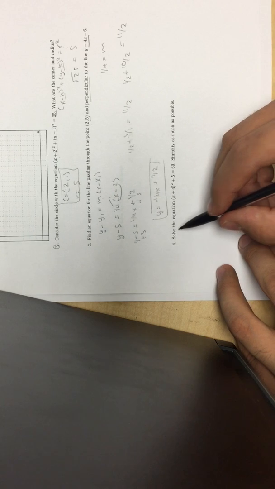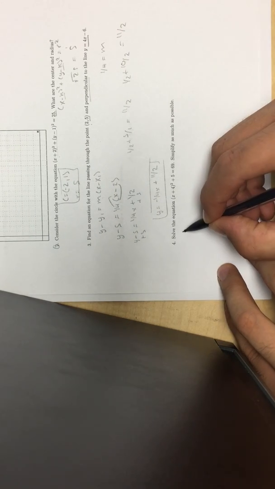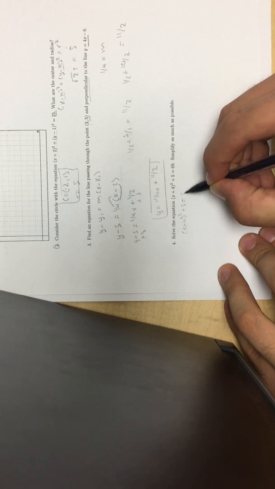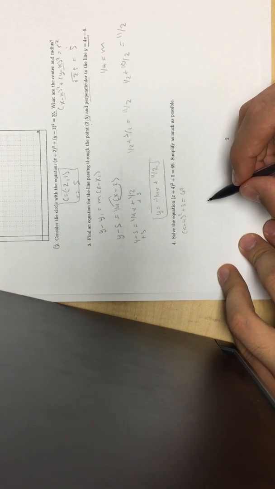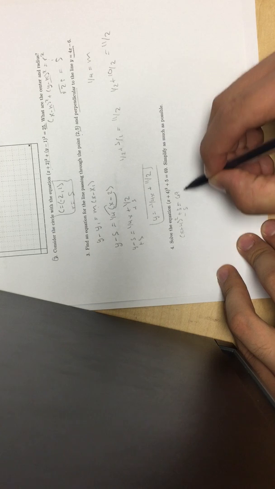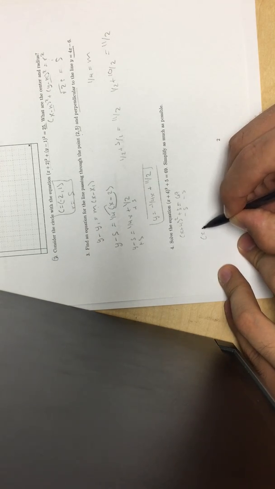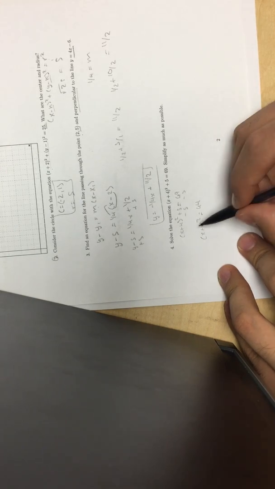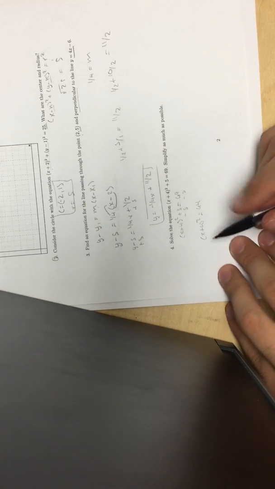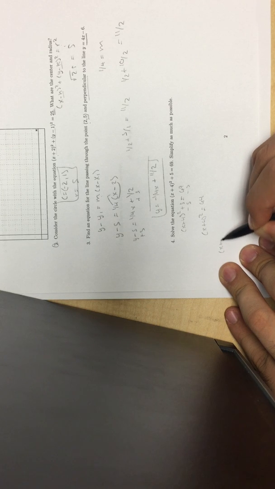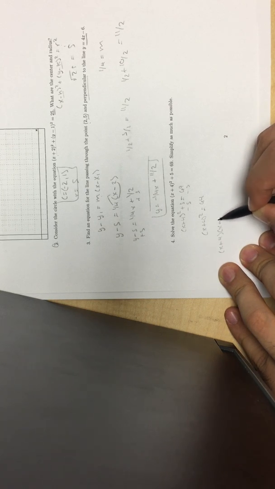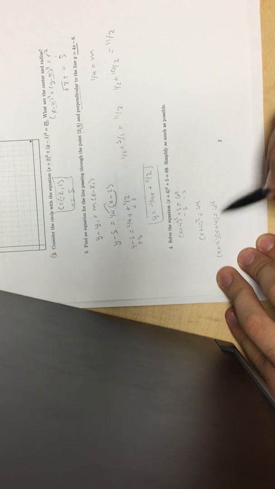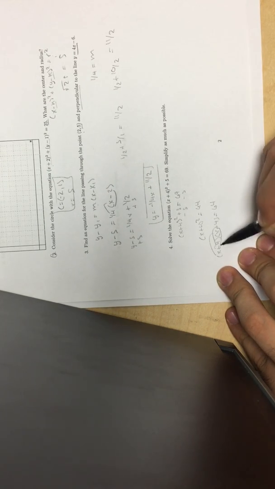Okay. So for this one, I just rewrote it. (x plus 4) squared plus 5 equals 69. The first step would be to subtract 5 from both sides. (x plus 4) squared is equal to 64. After this, you want to spread this out. So it would be (x plus 4) times (x plus 4) is equal to 64.